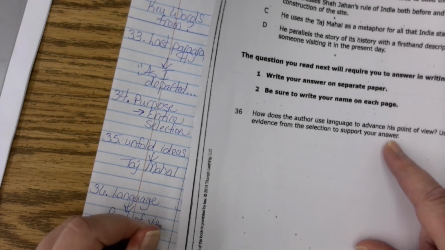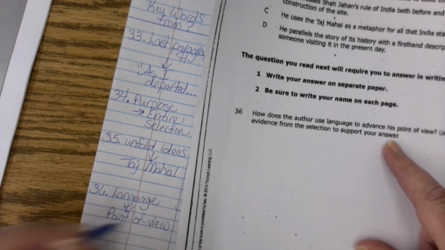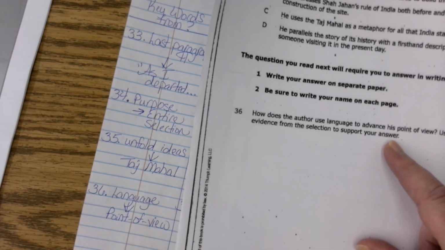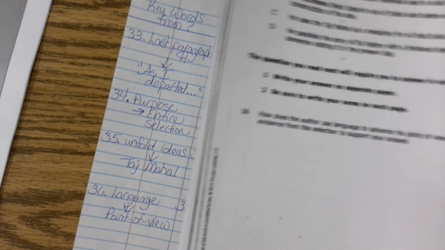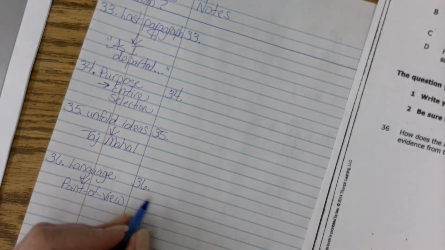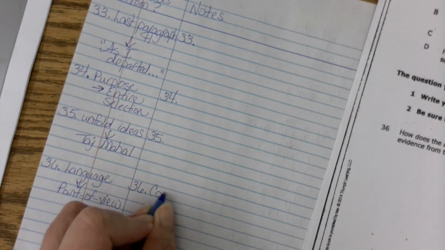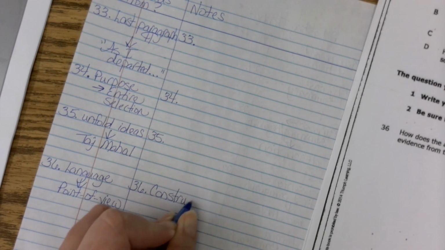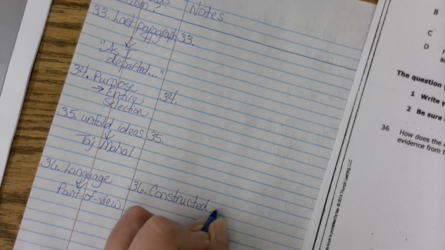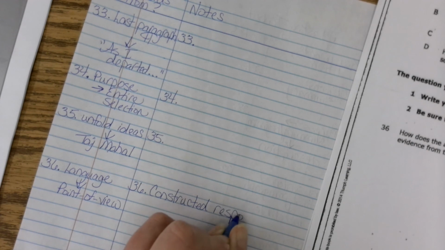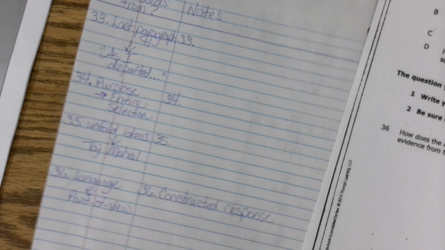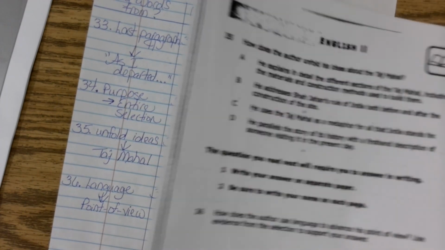And point of view is another one of the terms you should have taken notes on. And I'm going to write over here on the right hand side just to remind myself this is a constructed response. So you will end up writing a paragraph about this one. Okay?